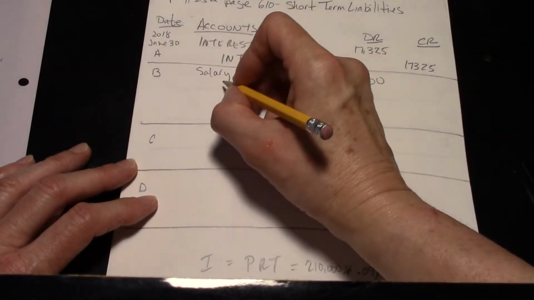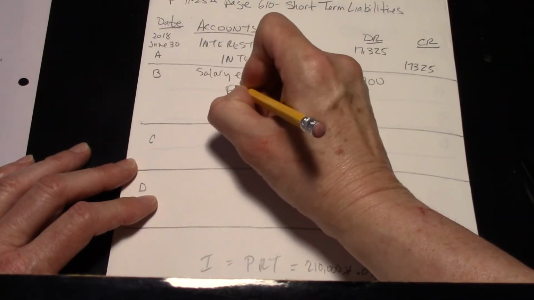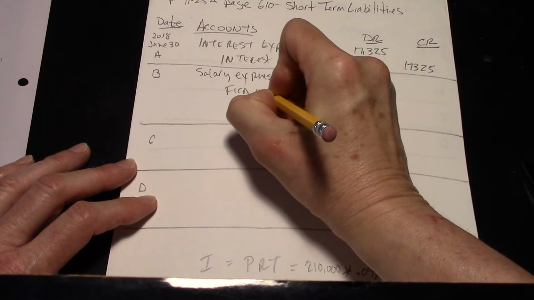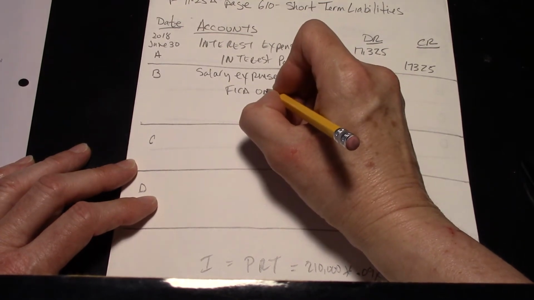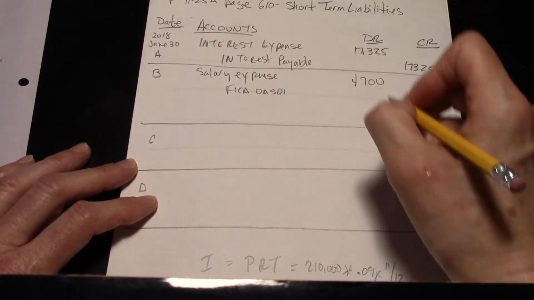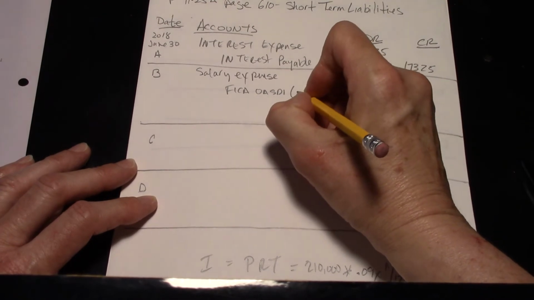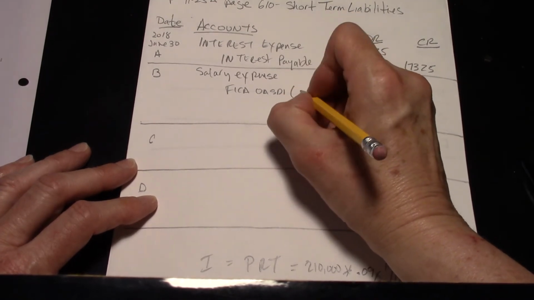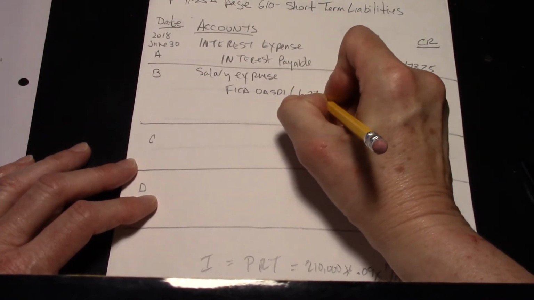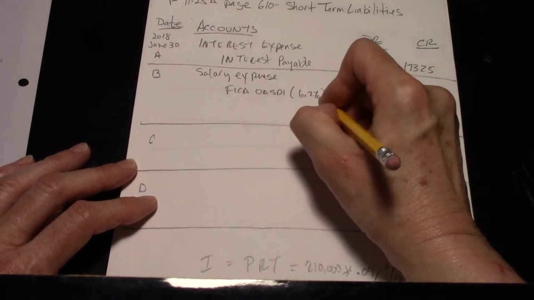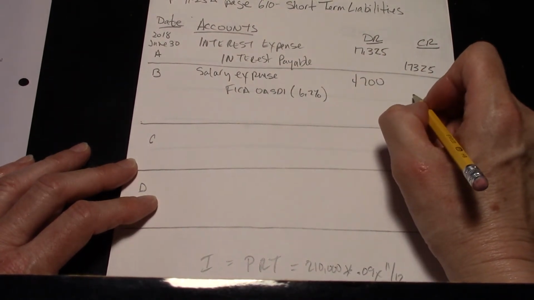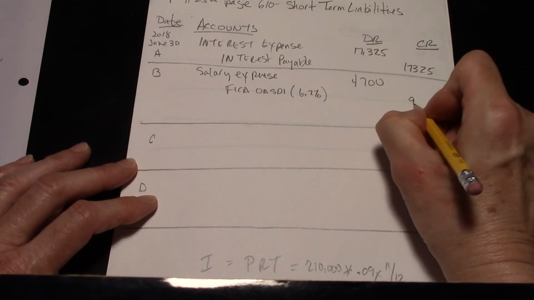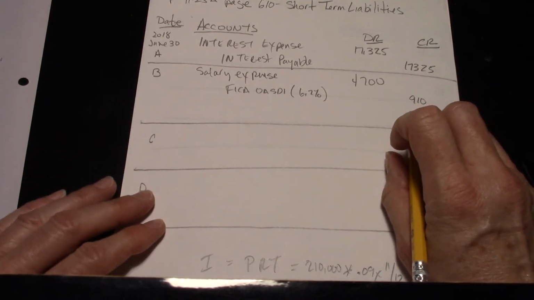The first one is FICA, OASDI, that's your Social Security, and in this book it's 6.2% times the 4,700, which is equal to 291.